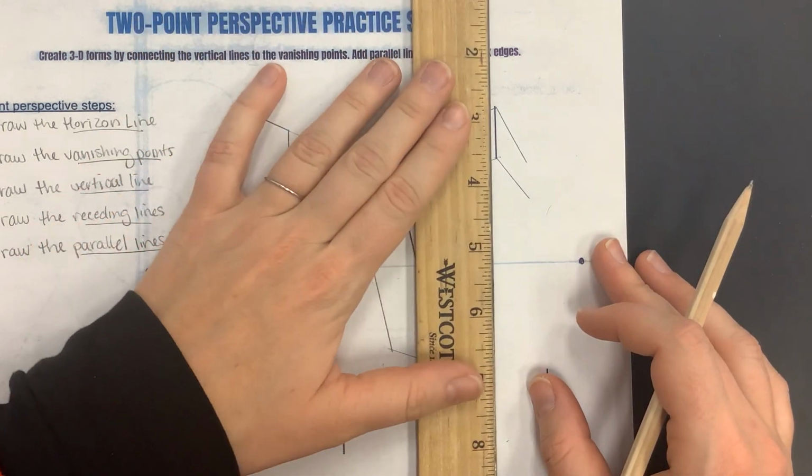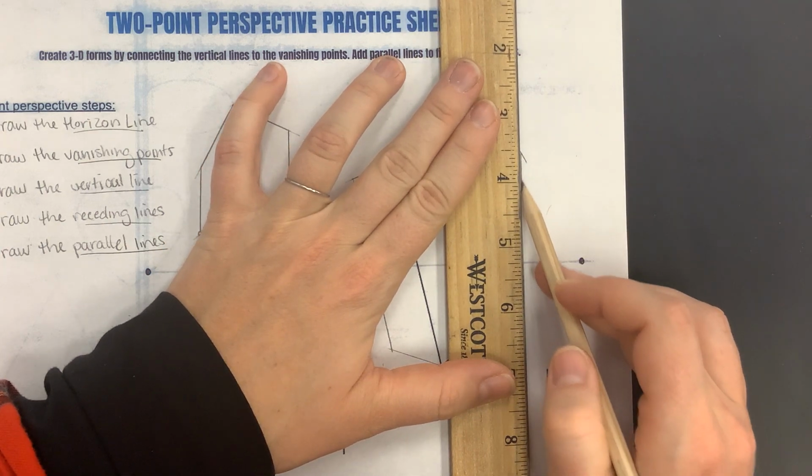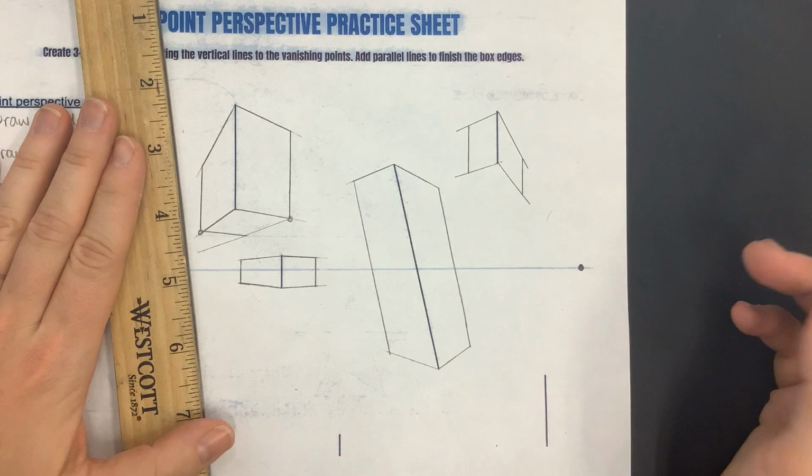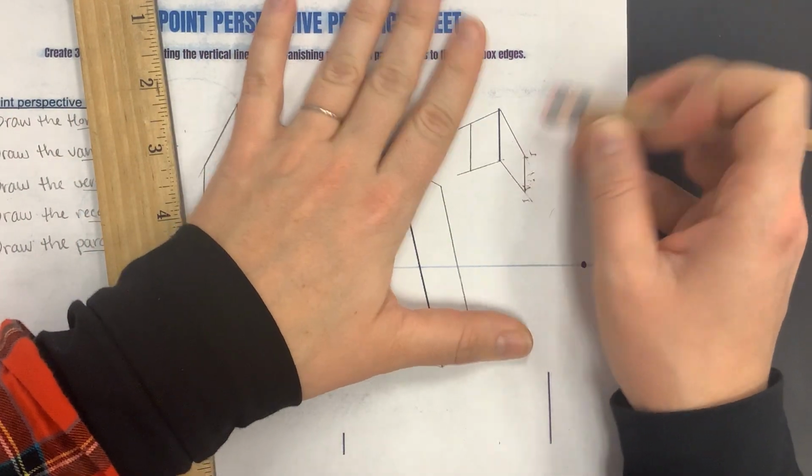And I'm going to slide it to the right. And just make sure your ruler's straight up and down. And I'm going to get rid of my extra receding lines.